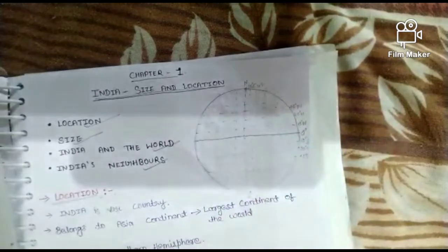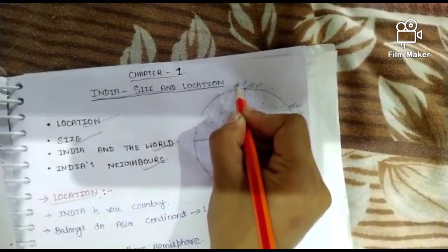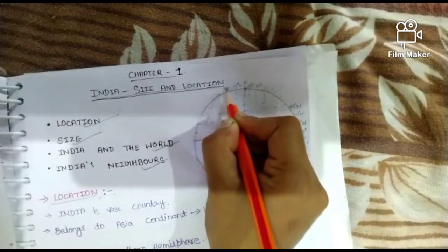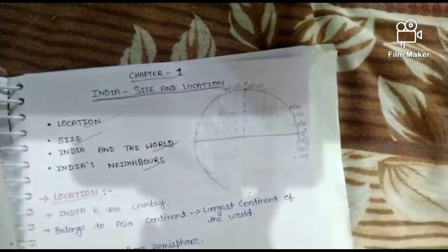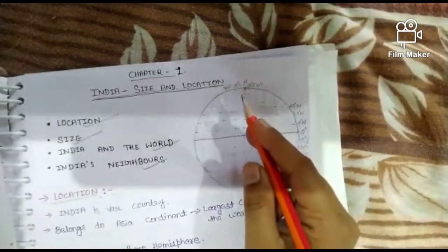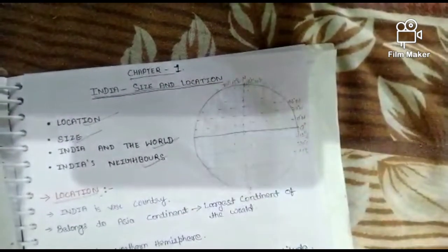Like this, it is also measured in degrees west, 15 degree west, 30 degree west. So we can define longitude: the imaginary lines of reference running from the North Pole to the South Pole are called meridians of longitude.